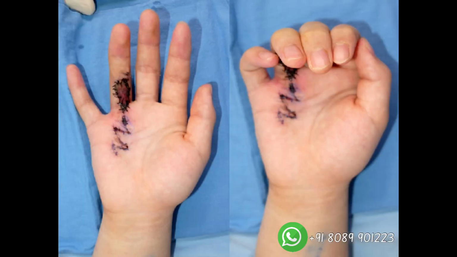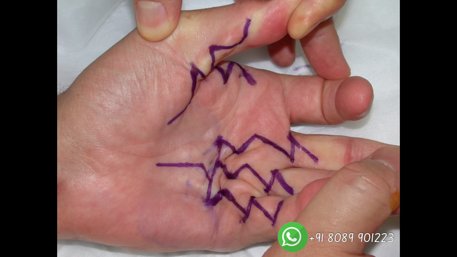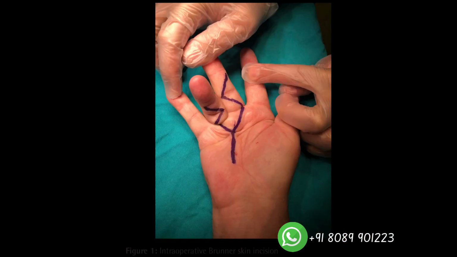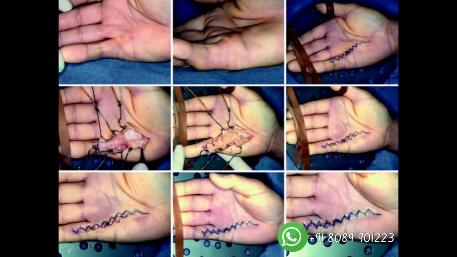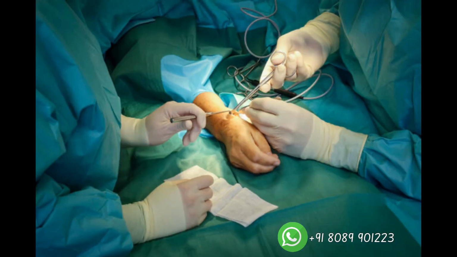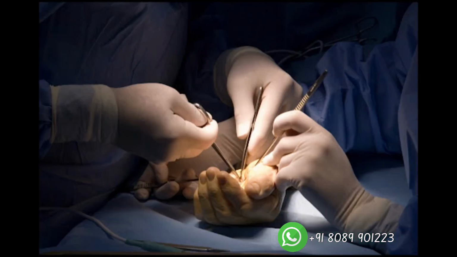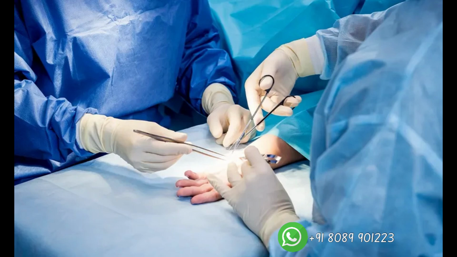Diagnosing Dupuytren's contracture usually involves a physical exam. A healthcare provider may perform the tabletop test, where the patient tries to lay their hand flat on a table. Difficulty in doing so can suggest the presence of Dupuytren's. Ultrasound or MRI isn't typically needed, as the diagnosis can be confirmed through physical findings alone.